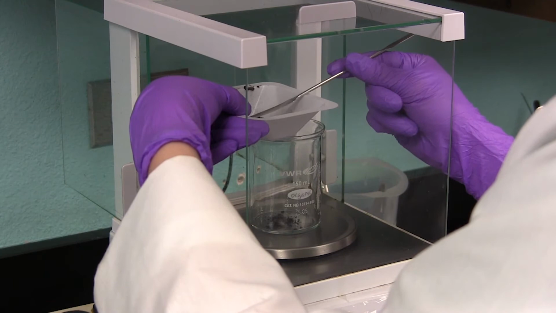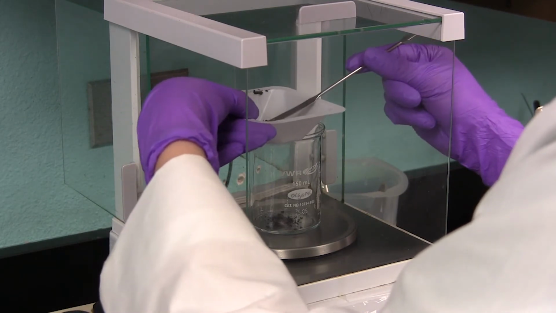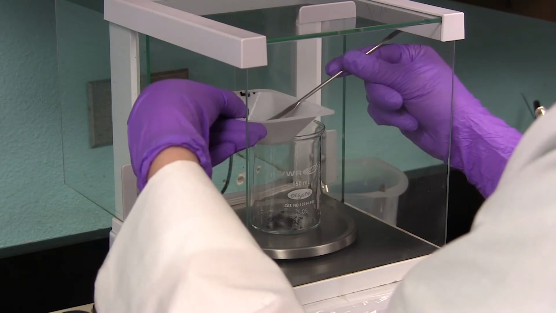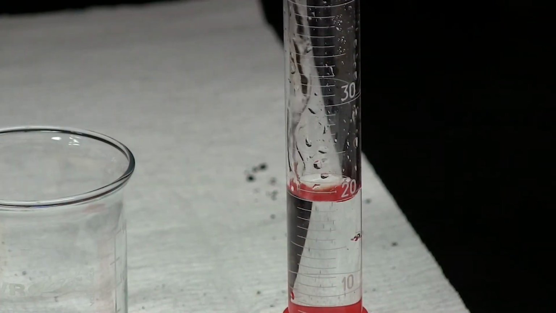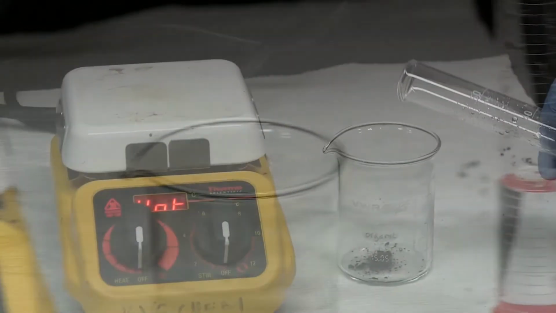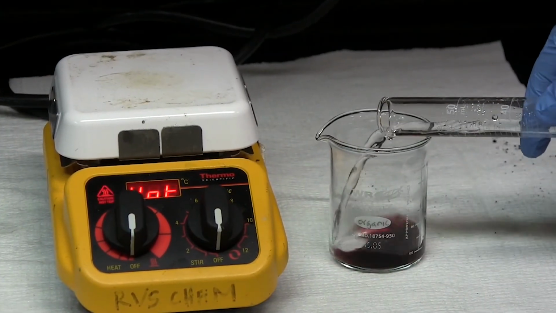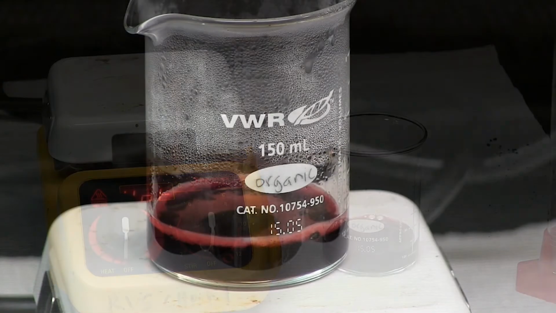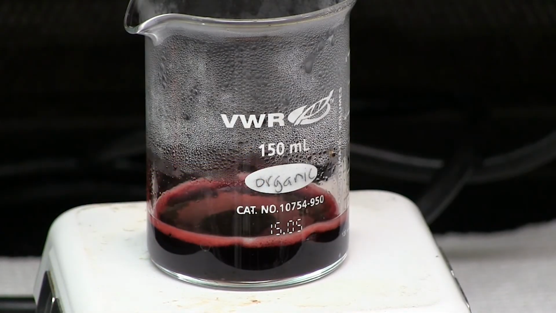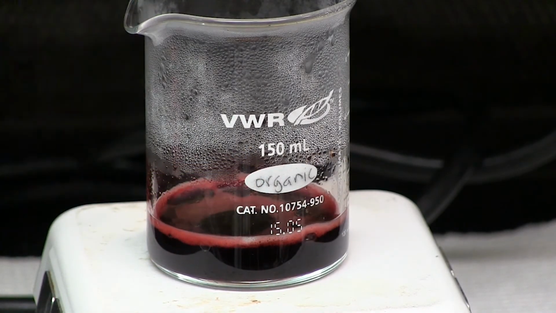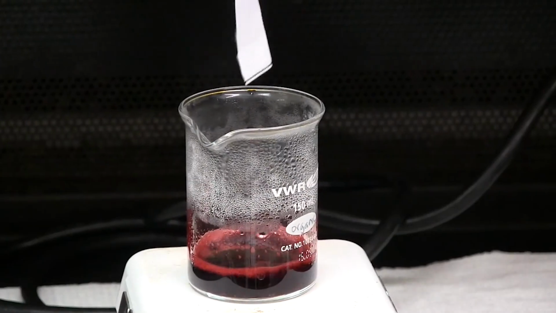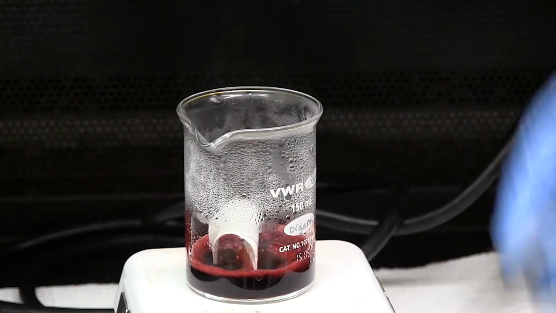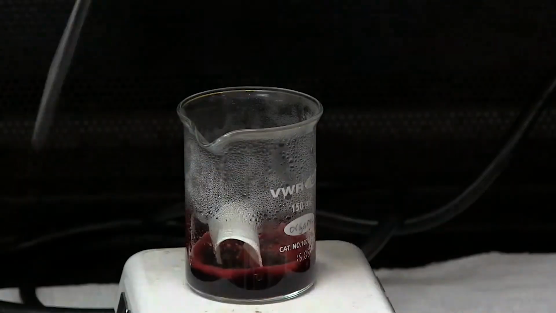You will be given a rectangular piece of cloth that contains a number of different strips of fabric. Prepare the dye bath by mixing 50 milligrams of your dye with 20 milliliters of water in a 150 milliliter beaker. Heat the mixture on a hot plate to the boiling point. Immerse a piece of the test fabric in the bath and use the glass rod to keep it submerged in the boiling mixture for exactly 10 minutes.